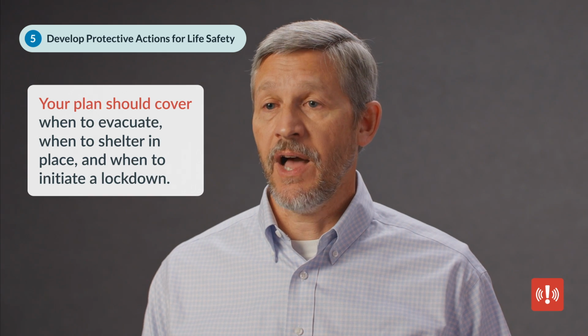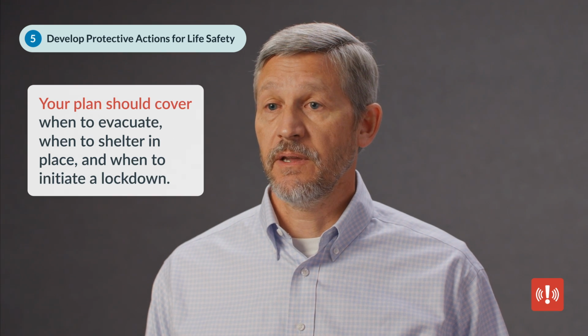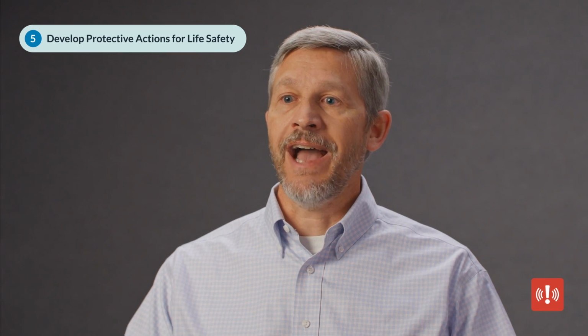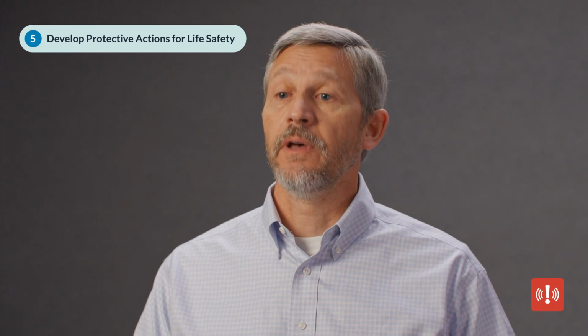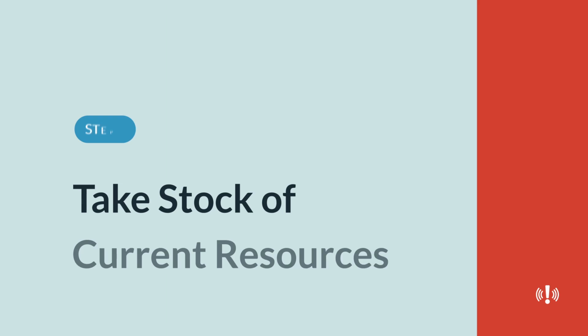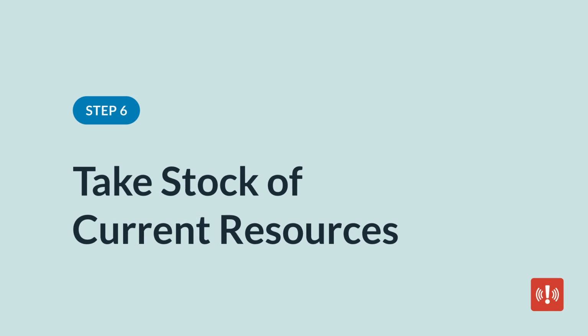Your plan should cover when to evacuate, when to shelter in place, and when to initiate a lockdown. These decisions depend on the nature of the emergency. A fire or gas leak? Evacuate. A tornado warning? Shelter in place. An active shooter? Lock down. The more visual and detailed your plan is, the easier it will be to follow in the moment. Step 6. Take stock of current resources.